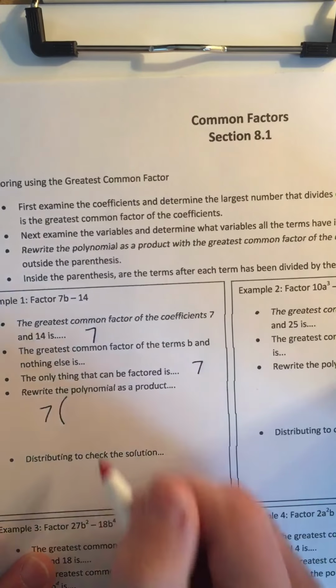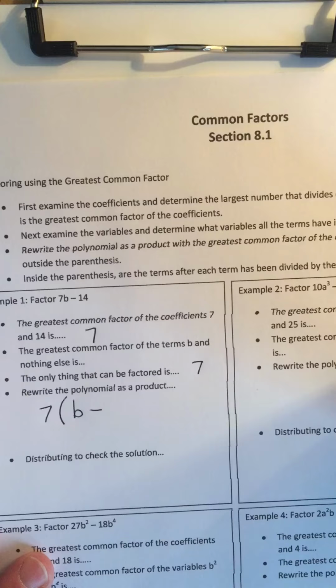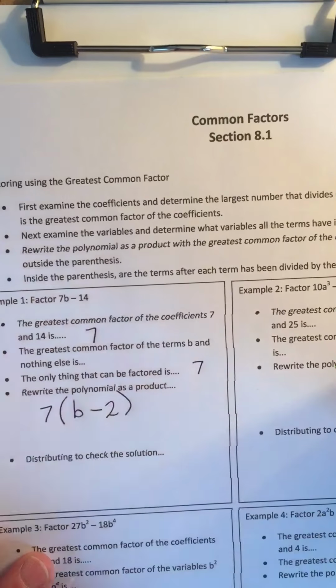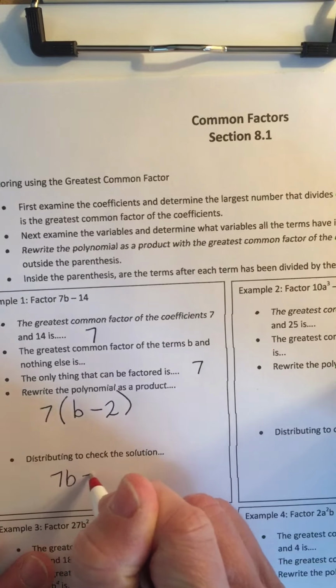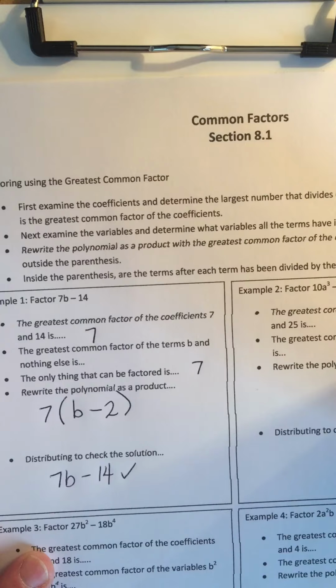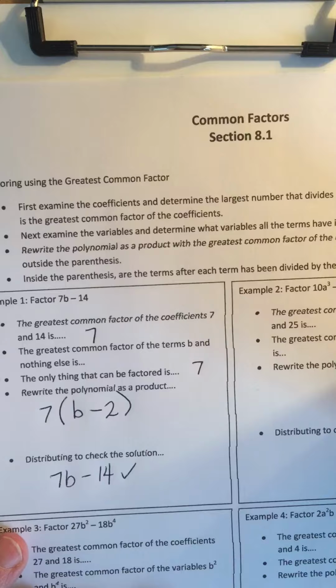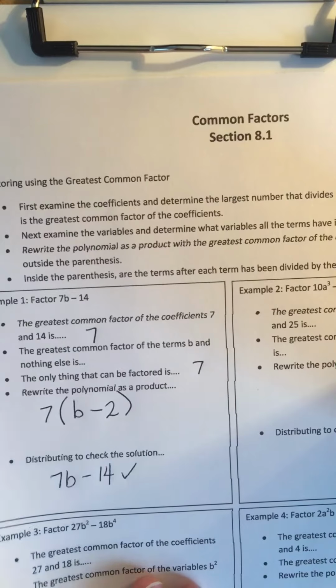We need to multiply it by b minus, we do that 14 then divided by 7, which is 2. If we distribute to check our solution, we get 7b minus 14, and we are correct. We rewrote the polynomial as a product with the greatest common factor outside the parentheses. Inside the parentheses are the terms after each term has been divided by the greatest common factor.